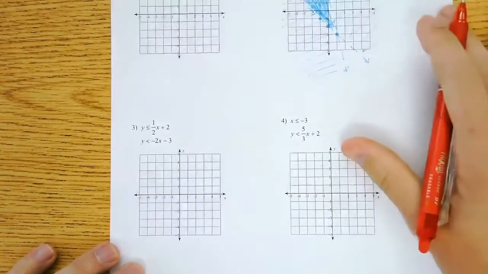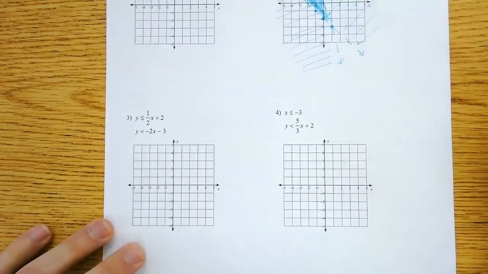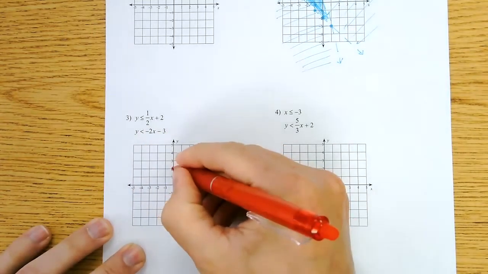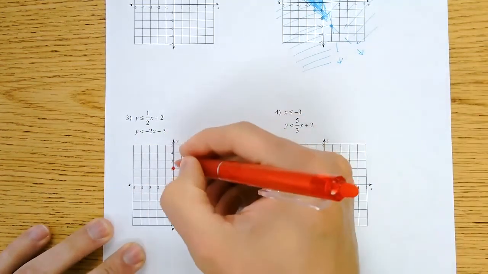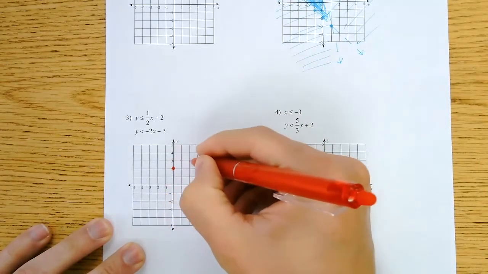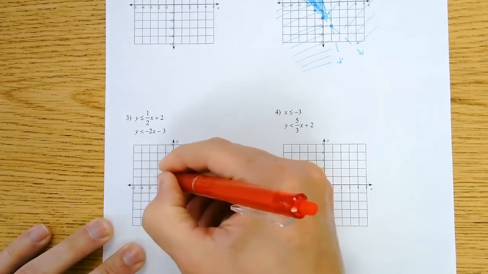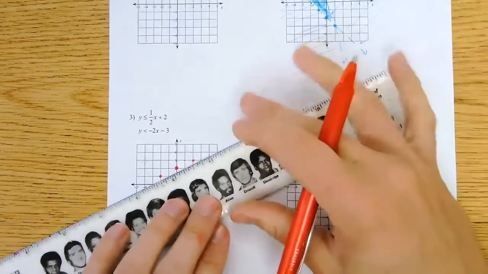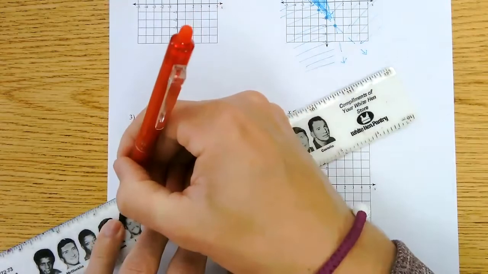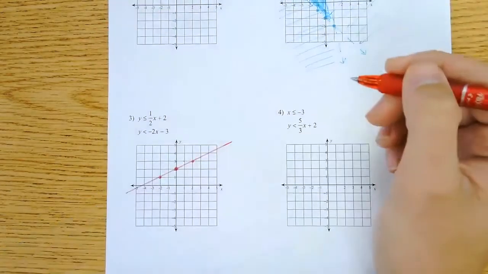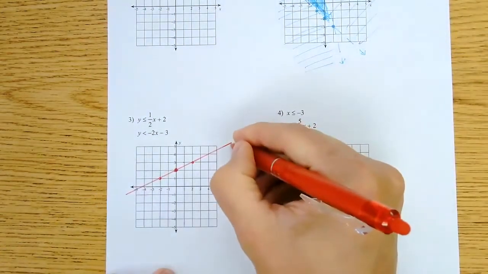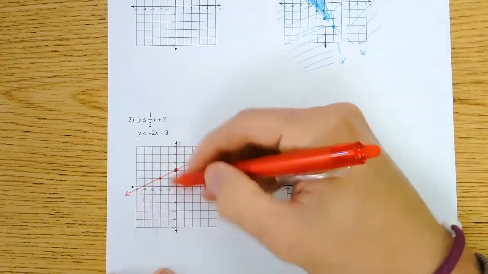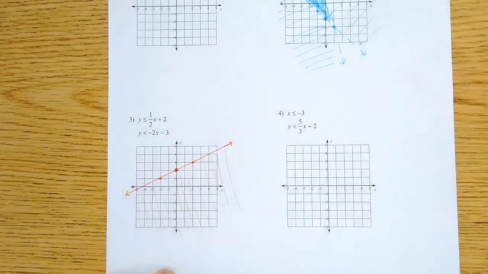Keep mixing up the colors to make it fun here. y is less than or equal to 1/2 x plus 2, so we start with our y-intercept of positive 2. Slope of 1/2, so we go up 1 over 2, down 1 over 2. So it's less than or equal to, so that should be a solid line. We are including those points. All right, less than, we're going to shade below.